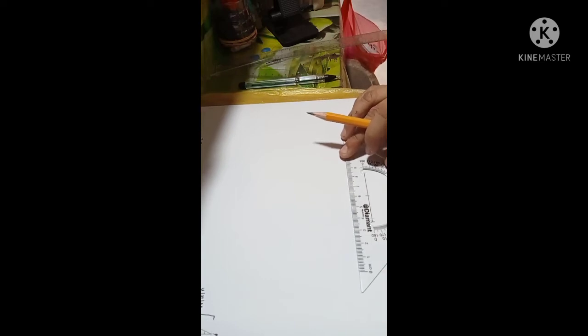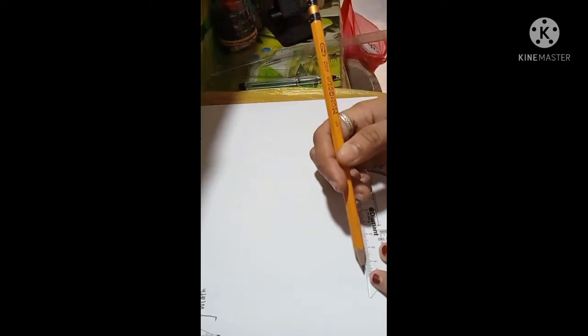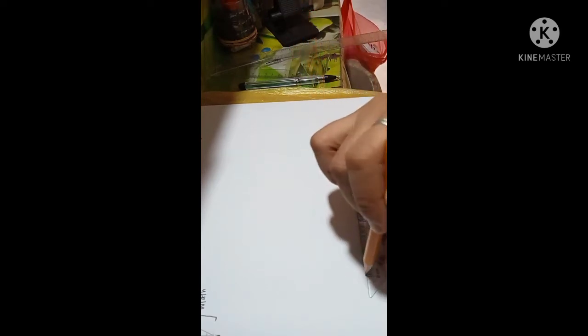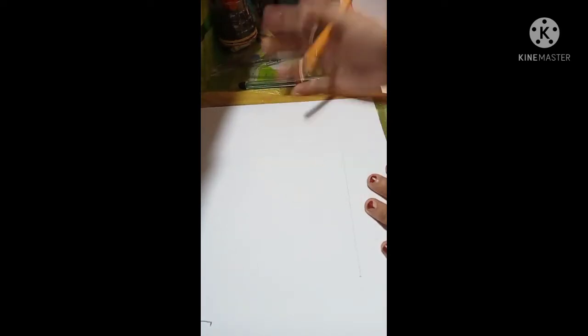First is, let's use this. First is the plane of projection. This would be our plane of projection. For example, here, that's our plane of projection.